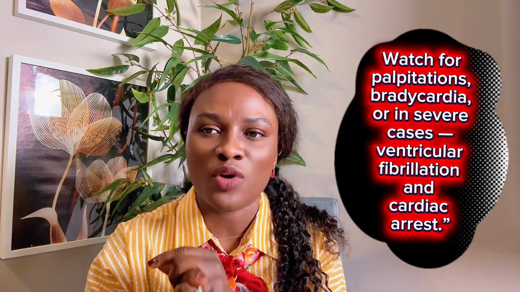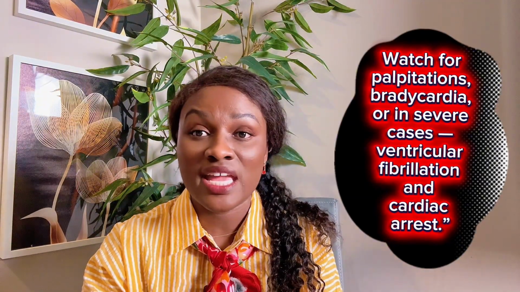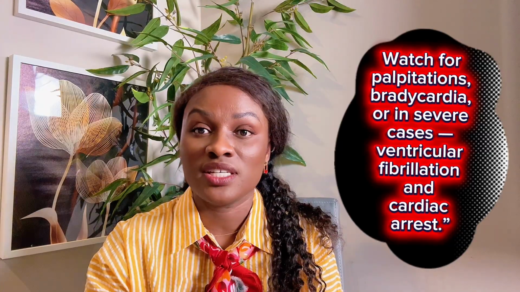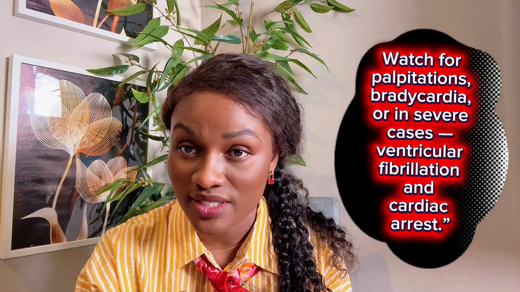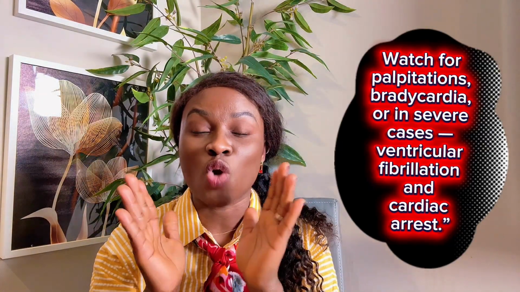Okay, but the real danger is cardiac. So as your potassium climbs, your heart becomes increasingly irritable. So you need to watch out for palpitations, you need to watch out for bradycardia, and in severe cases, ventricular fibrillation and cardiac arrest. Okay, so you need to always watch for that. Okay, so this is the sequence you must know.